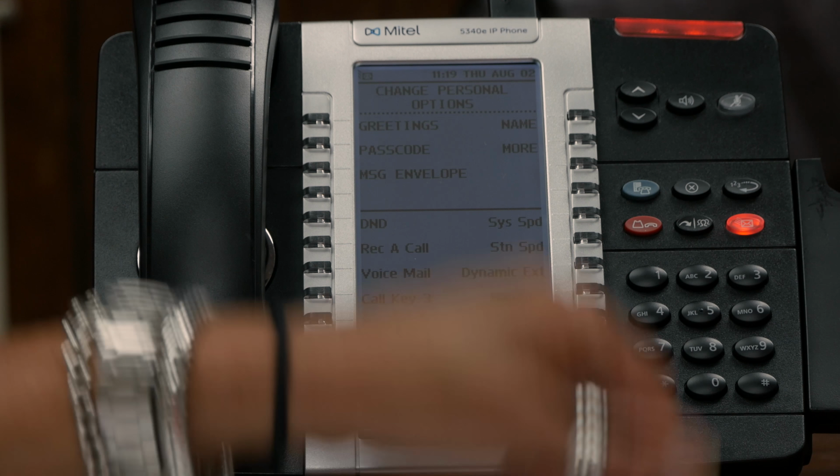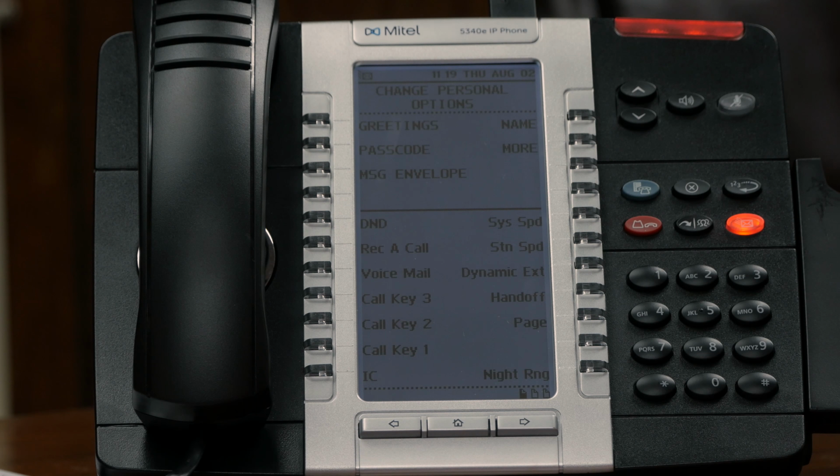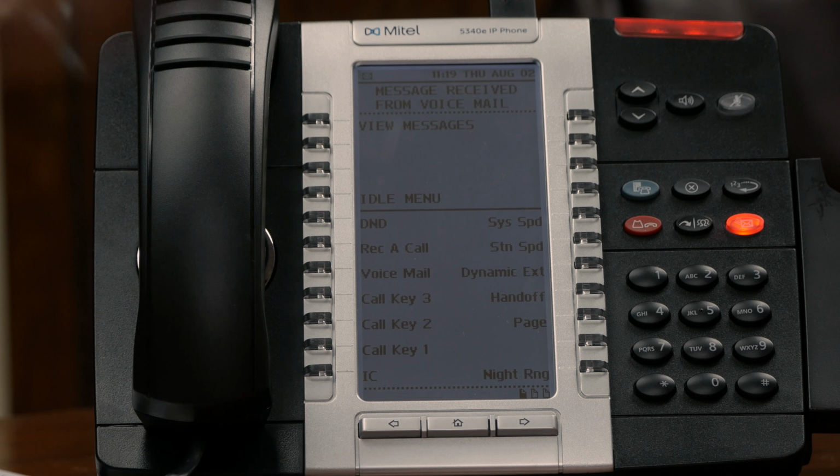Then it'll come up with this, and you can change your greeting here, or change your name in the directory. You can do anything you want to anyone's mailbox because you guys have access to it.